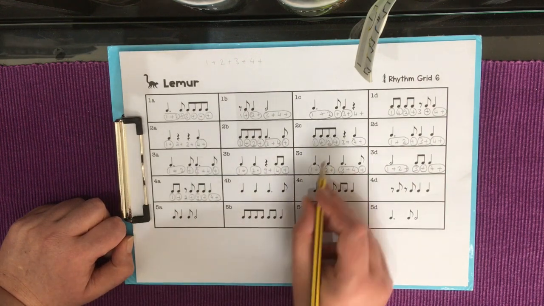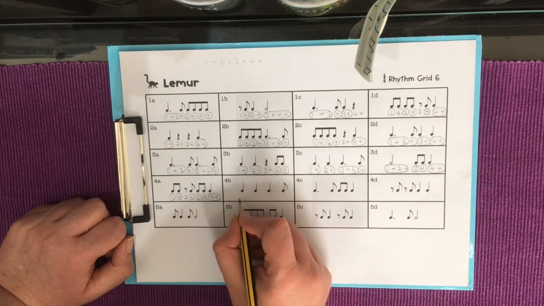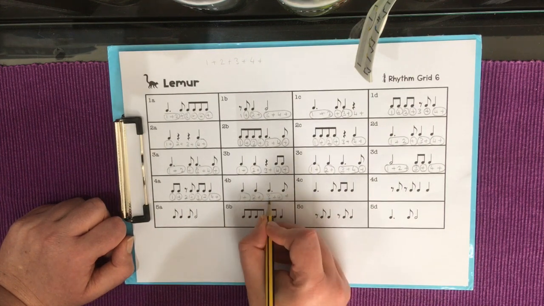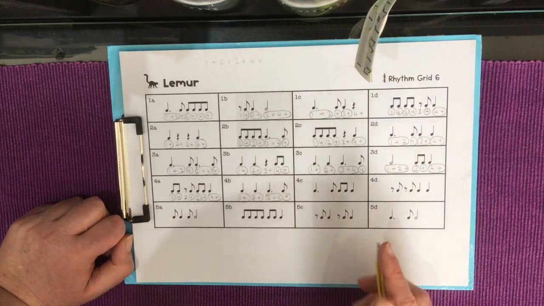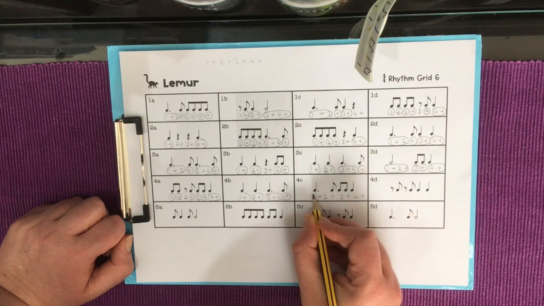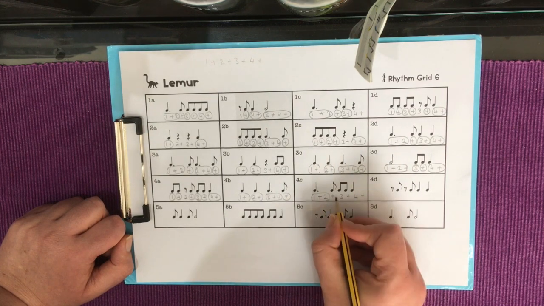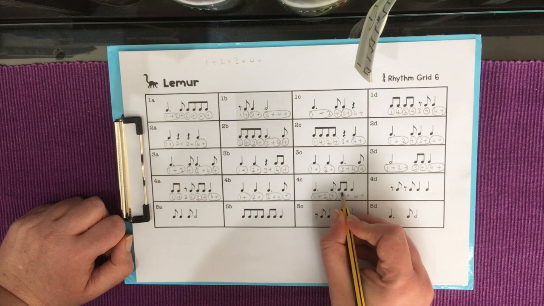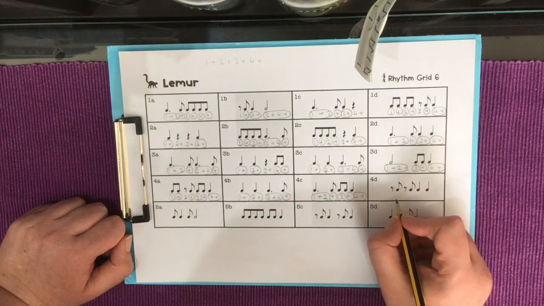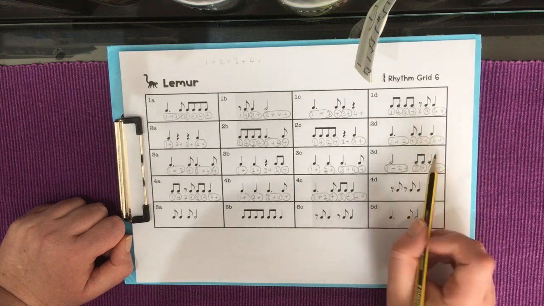Okay, 4B totally matches 3C, so we can just copy. Four C. So 1 and 2 are all together, and on its own, 3 on its own, and on its own, 4 and. Okay, 4D has 2 of these little mini rests.